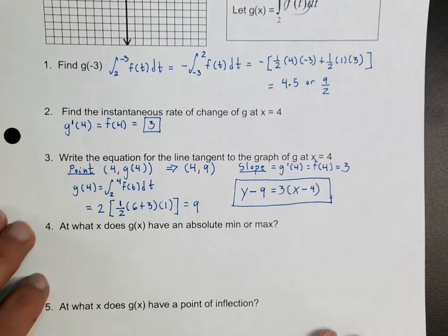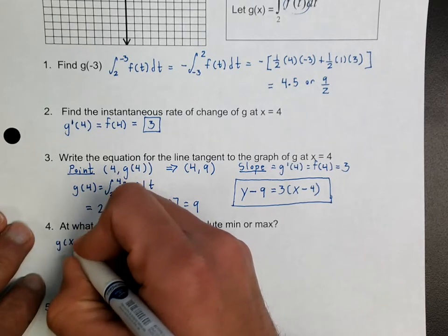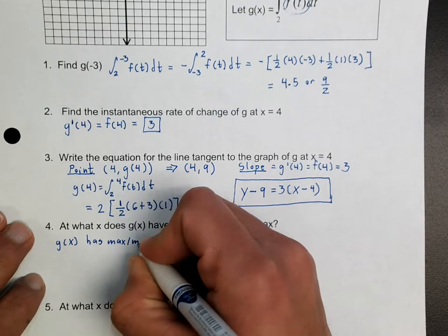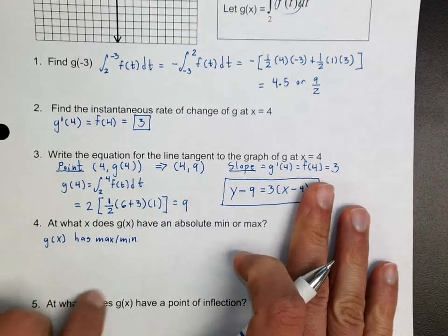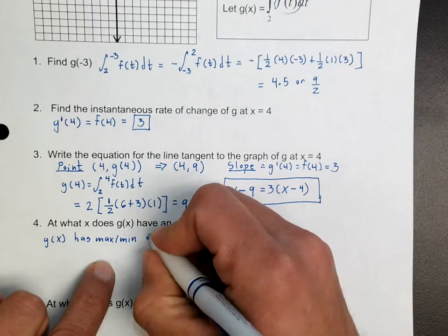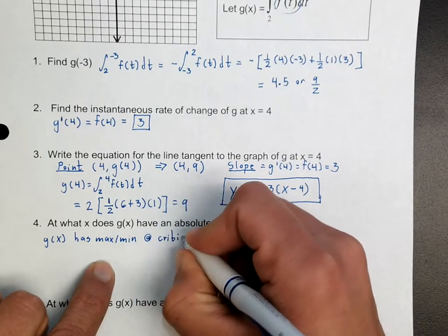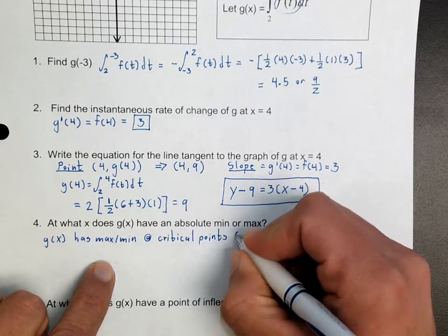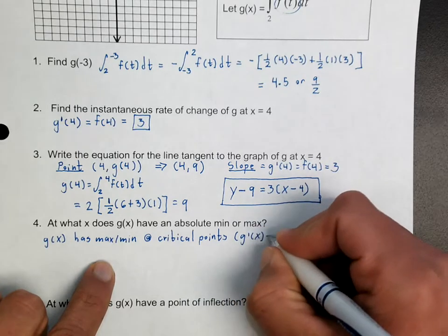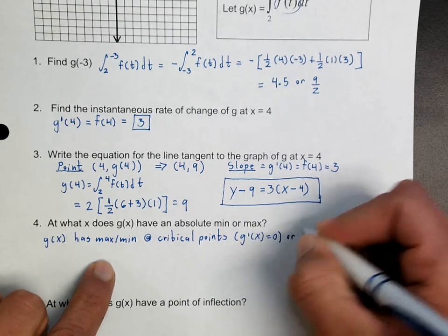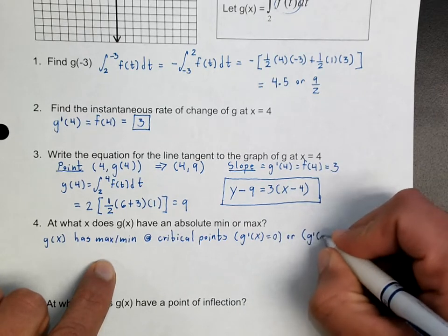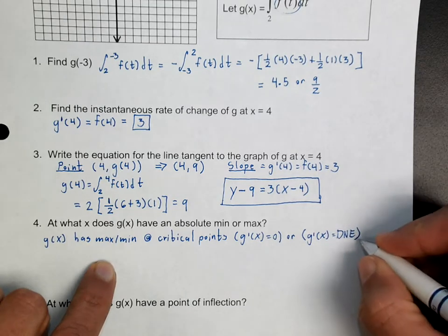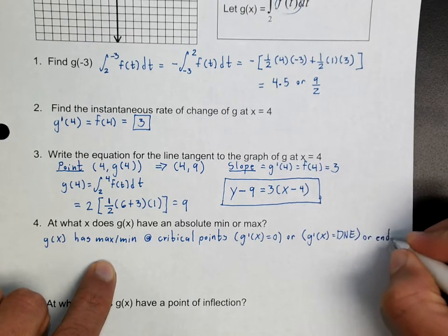Now, if you remember, and this is something from last semester that we talked about, g of x has a maximum or minimum at the critical points or the endpoints.